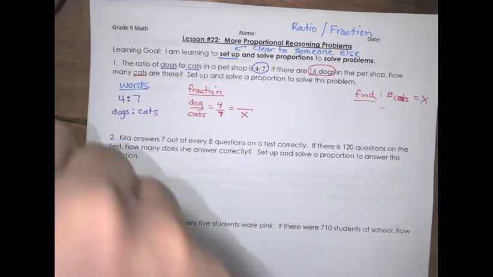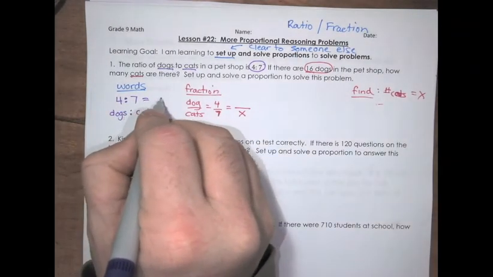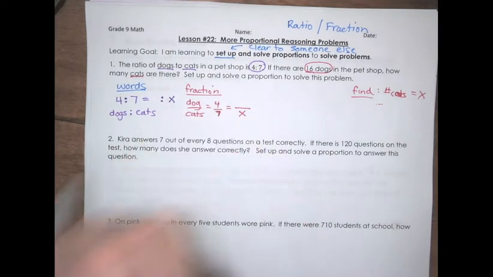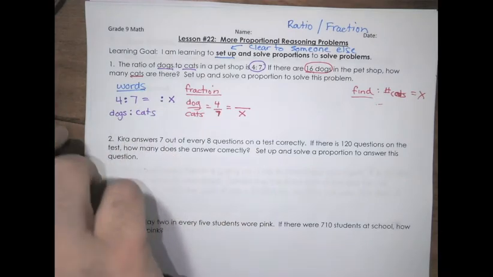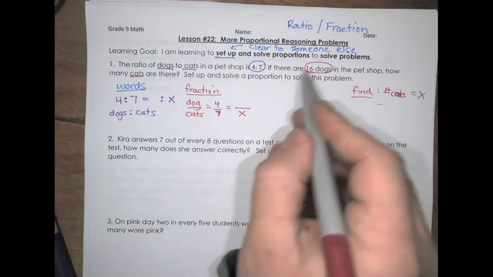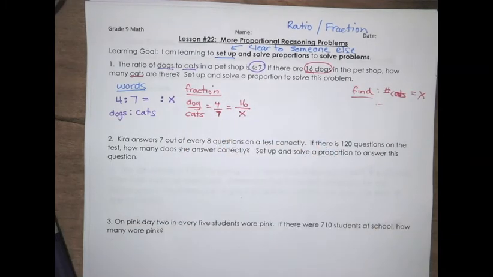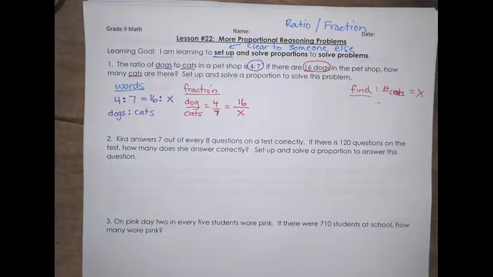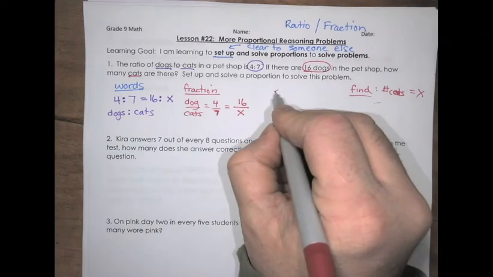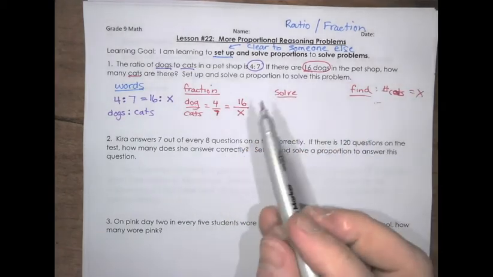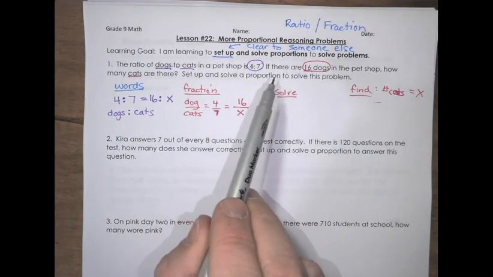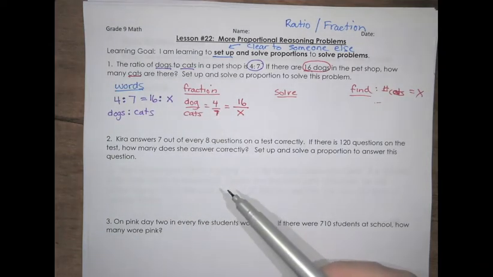Likewise, if I did the same thing with my proportion as a ratio, that would have to be my x there, because we're solving for the number of cats. Likewise, dogs, there's 16 dogs, so I'm going to have the 16 there. If I was doing it in the ratio, the 16 would be there. Now we can solve. So the hard part is not the solving part. The hard part is taking the information from the question and putting it in a place where it makes sense for you to understand how to answer that.